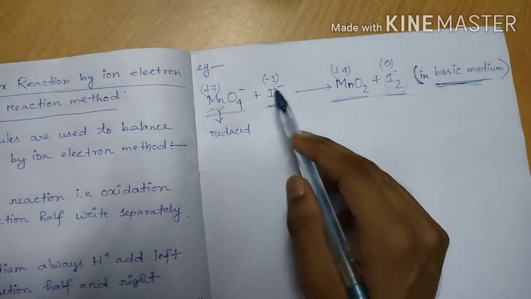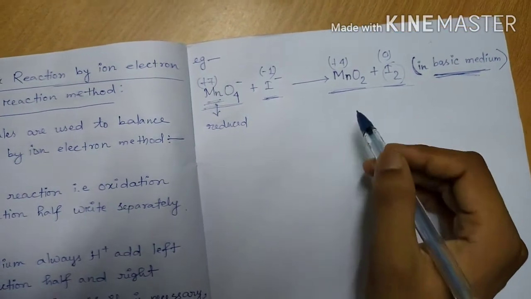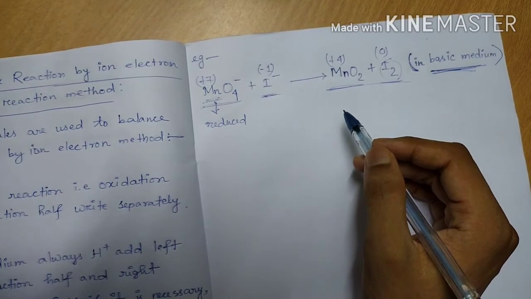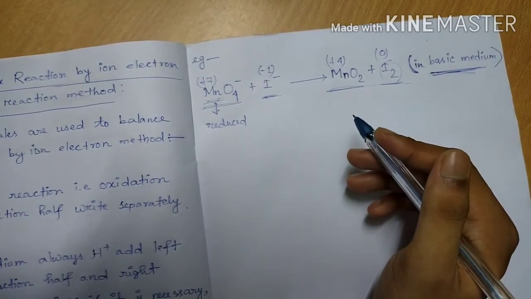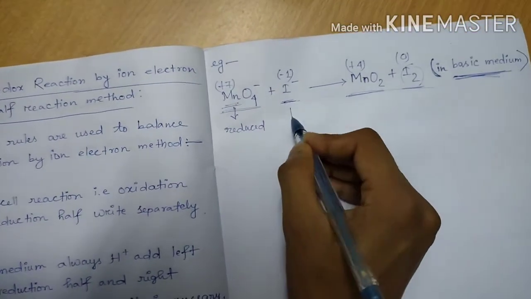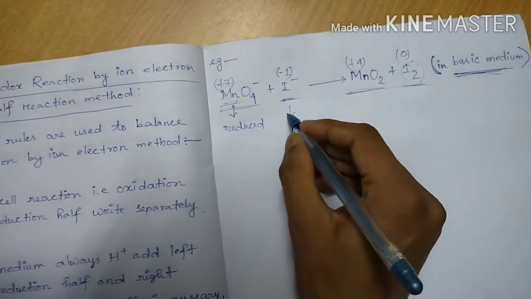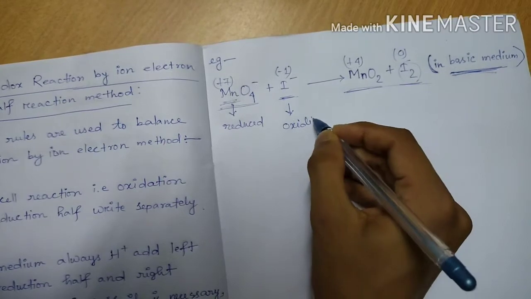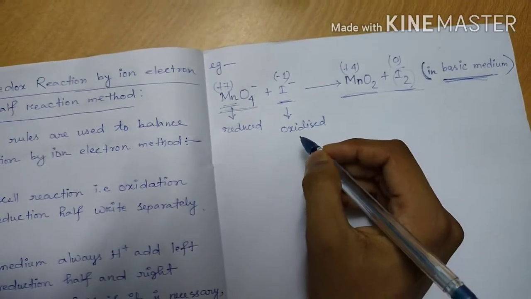That is, it increases from -1 to 0. And we know that if the oxidation number of any element increases, then that element gets oxidized. So in this case this element gets oxidized.